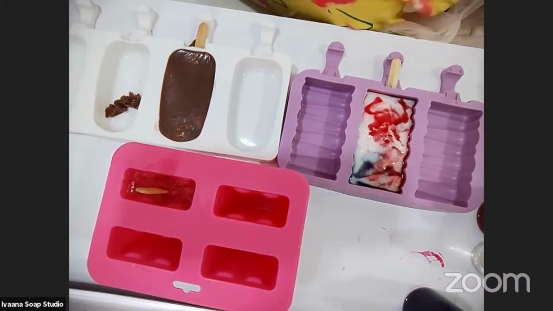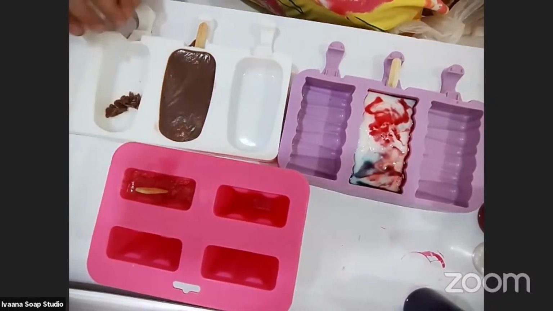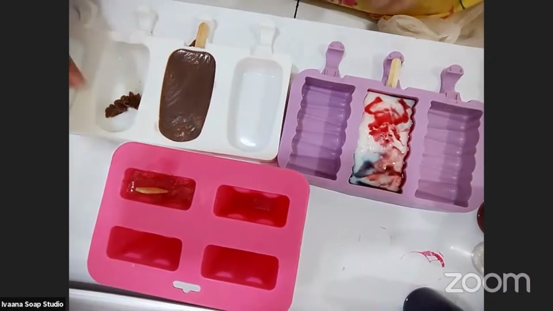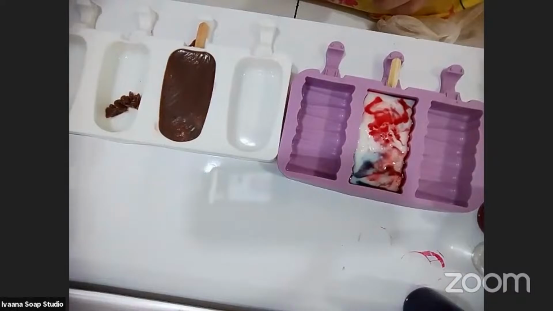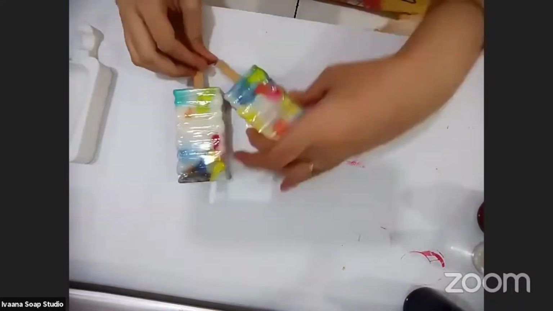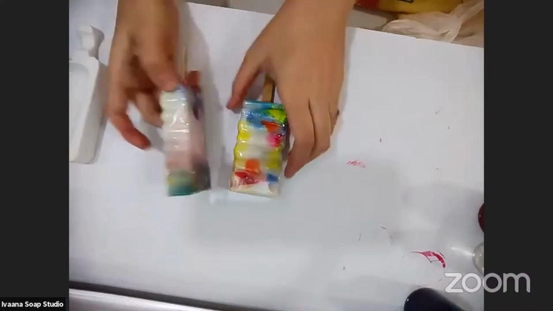So this will take a little bit of time. I'll keep this aside and we'll wait for it to cool down. By that time, I'll show you some more popsicle designs that I've made. See, this is the tie and dye effect that will come. These are all cling wrapped.